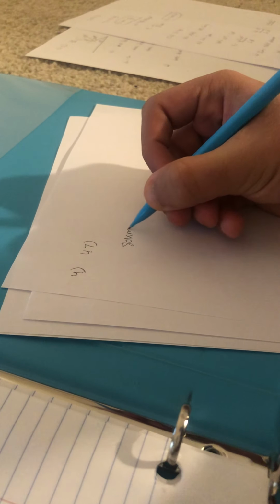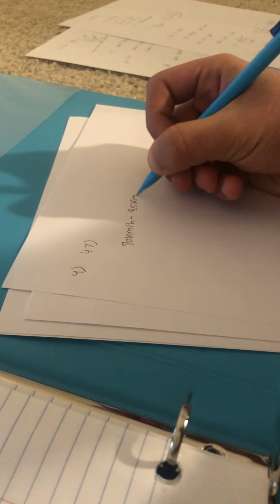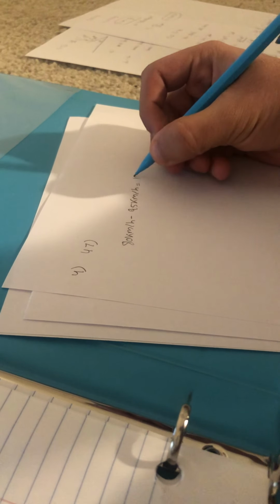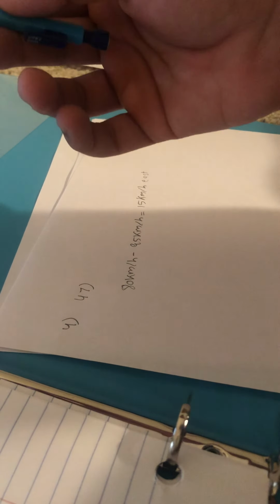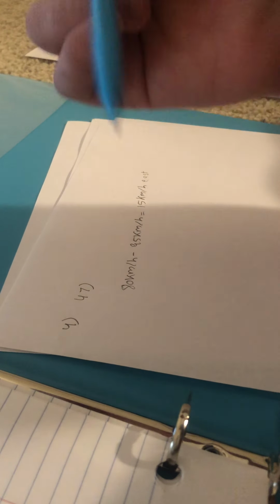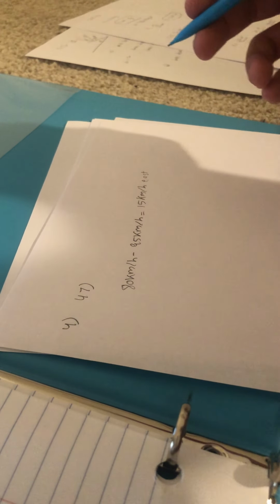If we assume the motorist travels west at 80 kilometers per hour, then we have to subtract 80 kilometers per hour minus 95 kilometers per hour, which equals 15 kilometers per hour, pointing east. The question says a police car is traveling at 95 kilometers per hour chasing a motorist traveling at 80 kilometers per hour, and asks for the velocity of the motorist.